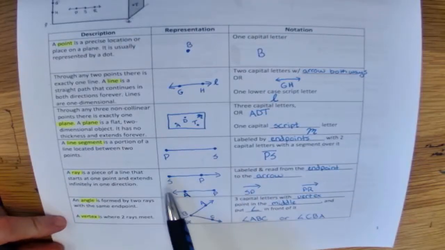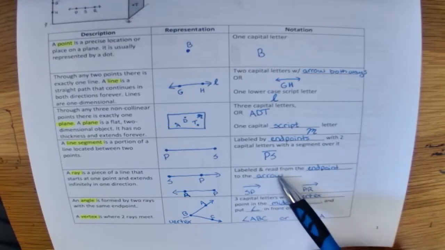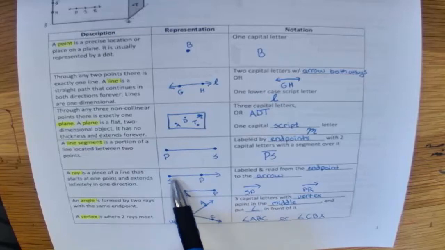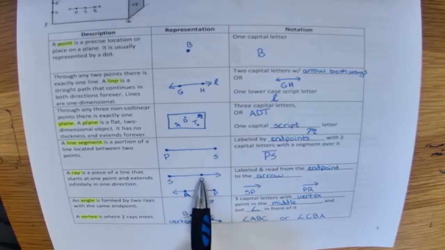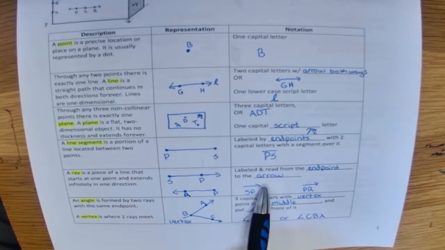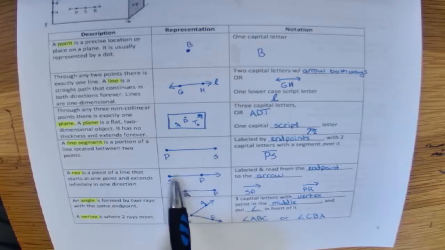The next vocab word is a ray. A ray is a piece of line that starts at one point and extends infinitely in one direction. No, not like the band. It's actually just going in one direction, going one way. It has to have an endpoint, and the other one goes on forever. It's labeled in red from the endpoint to the arrow. For example, this one has to be labeled as SP with the endpoint and arrow, so it has the arrow above it.